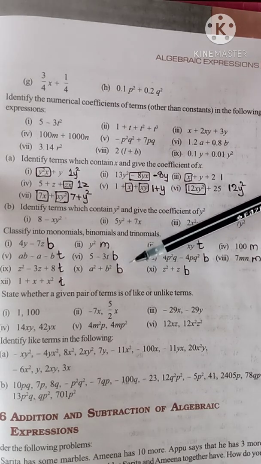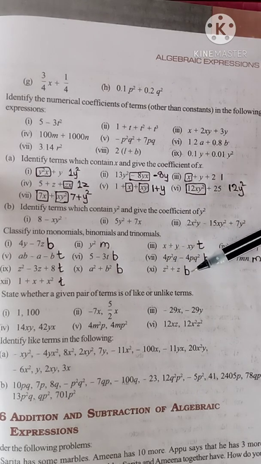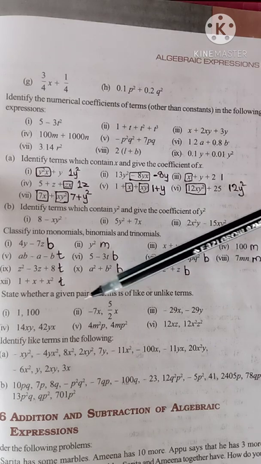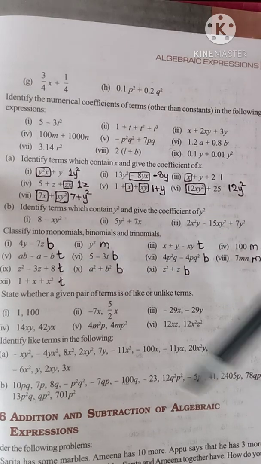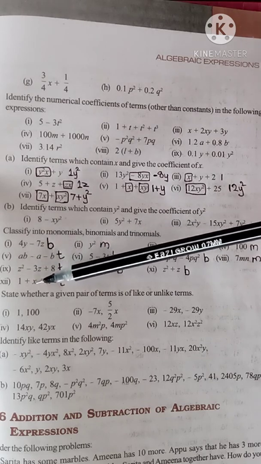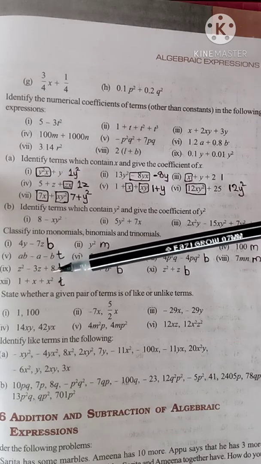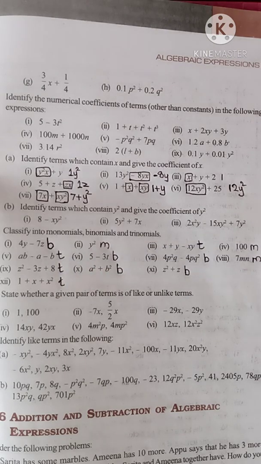So, binomial. Similarly, z square plus z is a binomial. Here, the last question has three terms: first term 1, second term x, third term x square. So three terms, we'll write it as trinomial. Hope you understood what are monomial, binomial and trinomial.